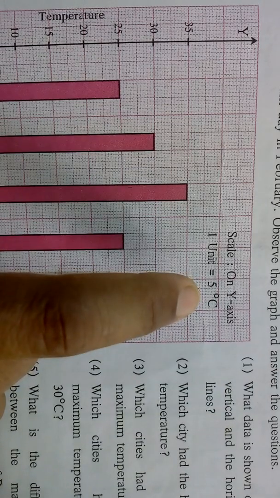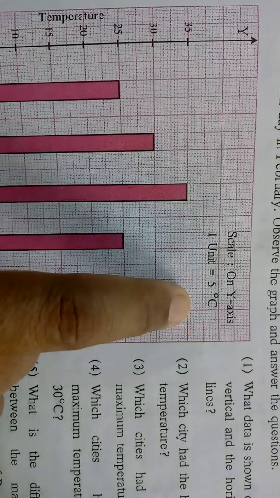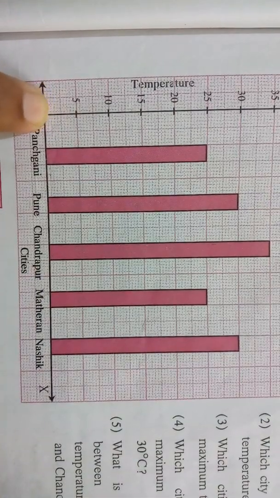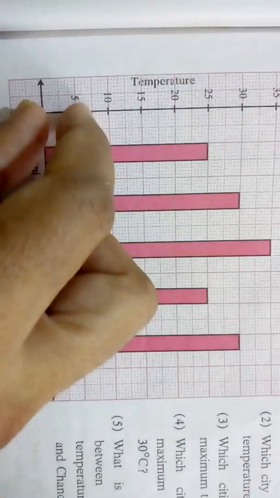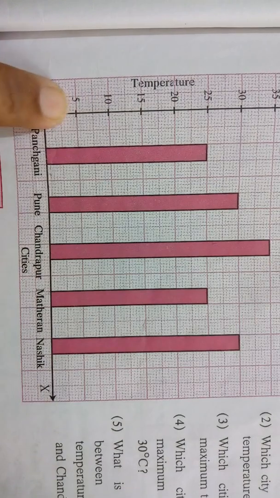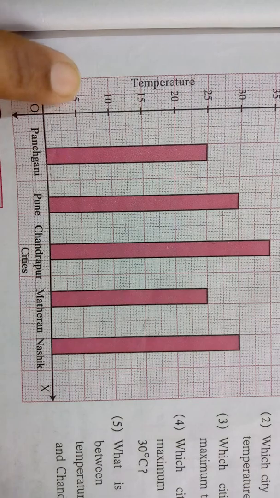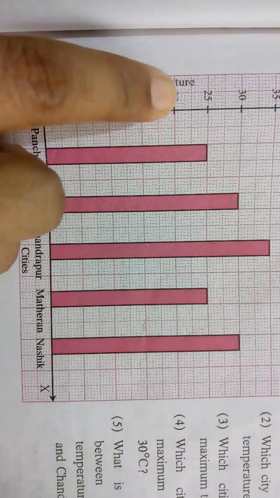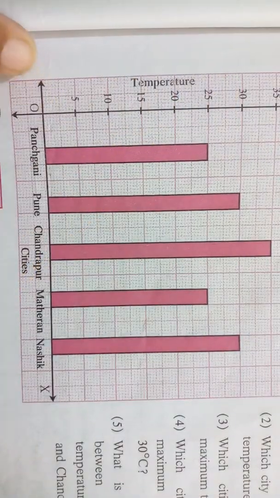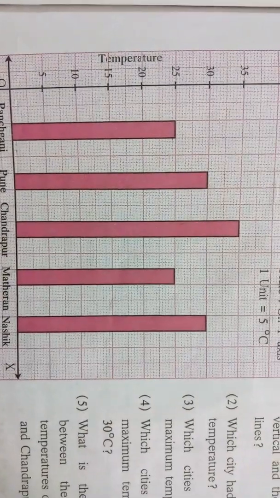Scale on y-axis, 1 unit is equal to 5 degrees Celsius. So 1 centimeter shows 5 degrees Celsius, then another 1 centimeter shows 5 more. Like that 5, 10, 15, 20, 25, 30. You have to write the scale on y-axis.